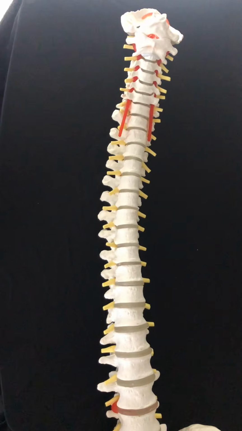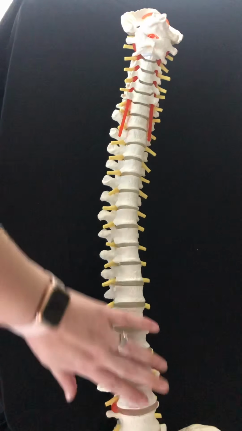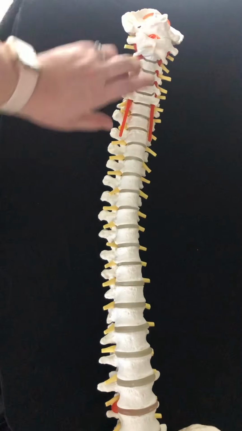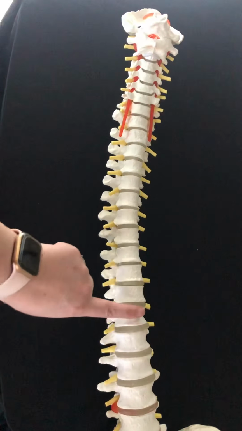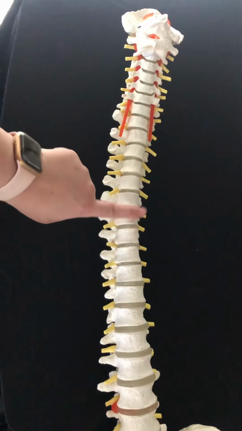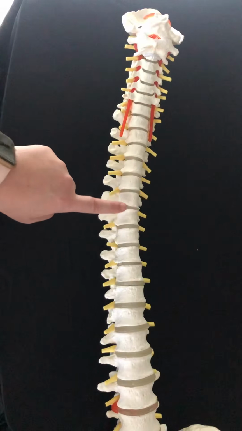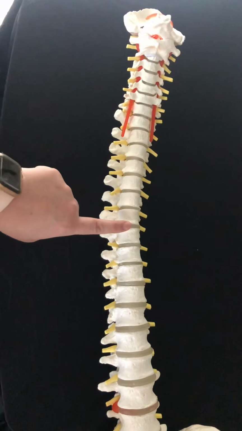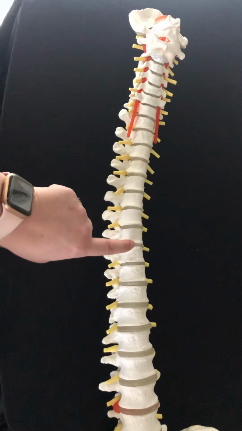So what we're looking at here is the vertebral column in its articulated form. We're looking at it from an anterior perspective here, and we know it's anterior because these are the vertebral bodies, and they always point anteriorly. Separating each adjacent one is an intervertebral disc.